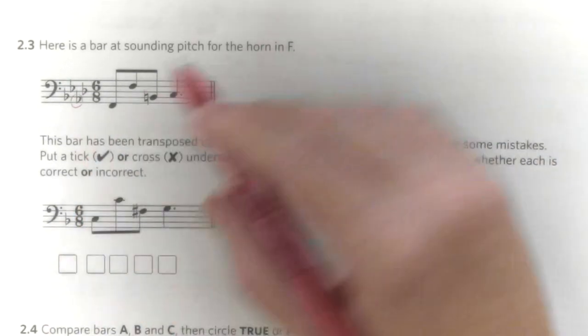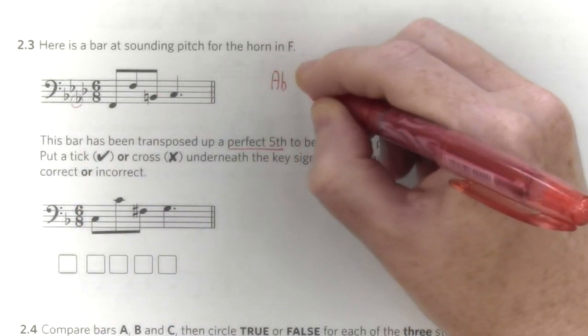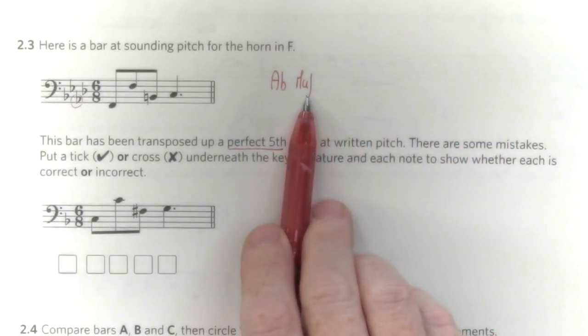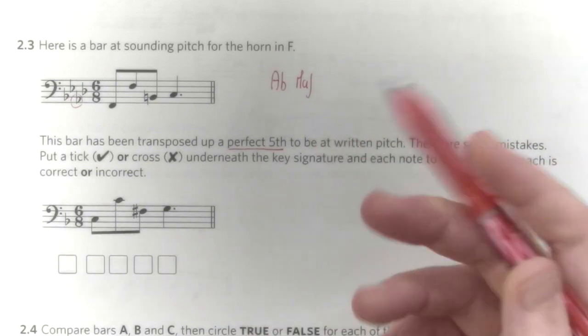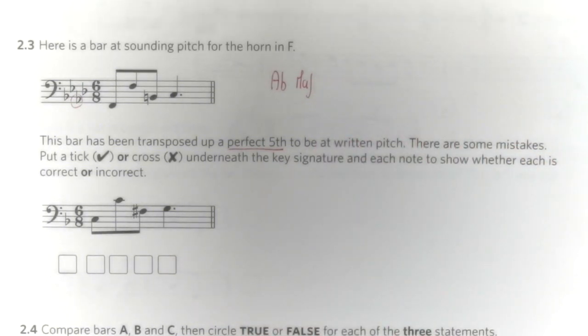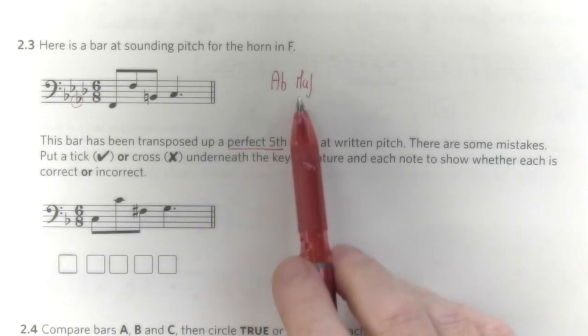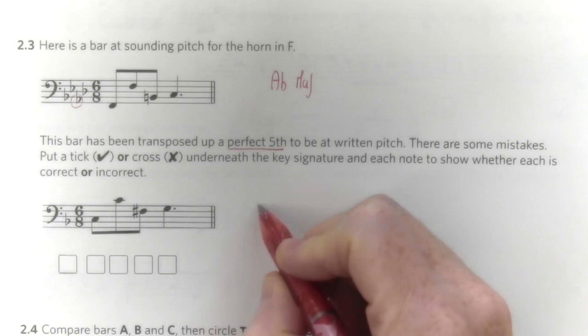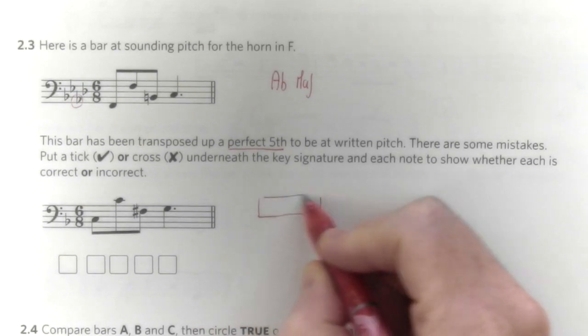The penultimate flat gives us the key. A flat major or F minor. In this case it doesn't matter because major and relative minors share the same key signature. A flat major, a perfect fifth. Oh, I need to write the useful keyboard.